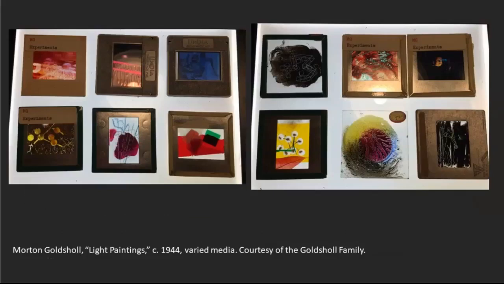One of the really wonderful finds that we came across in the Goldsholl Family Archive was a series of slides. Morton called these light paintings. You see just a grouping of them here. And we had read about these in one of Morton's memoirs, or some manuscript that he typed up with memories of his work. We didn't expect that we would find them, but we were thrilled to run across them.